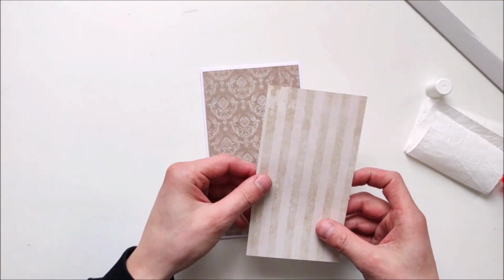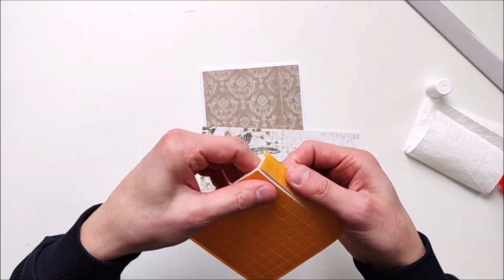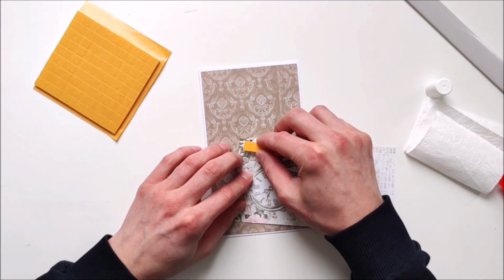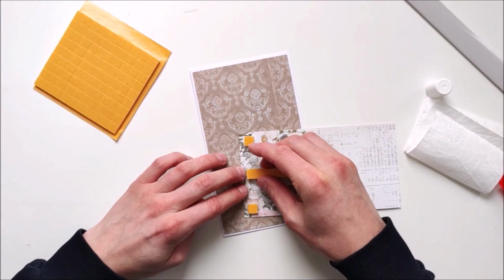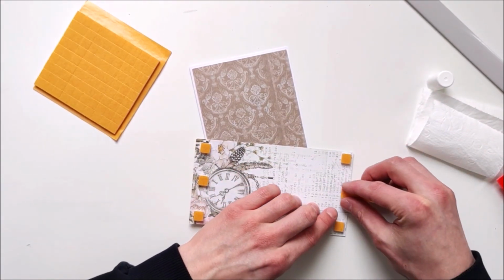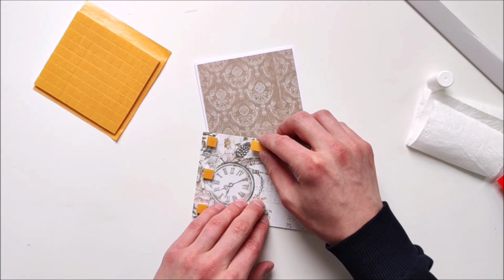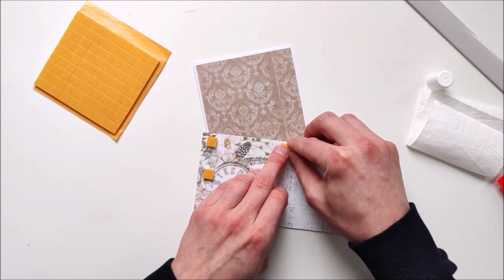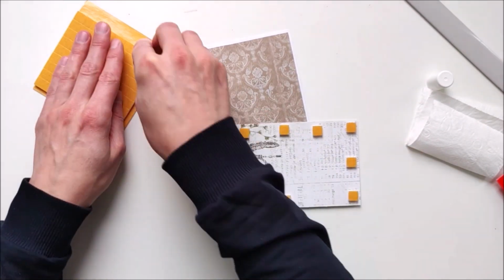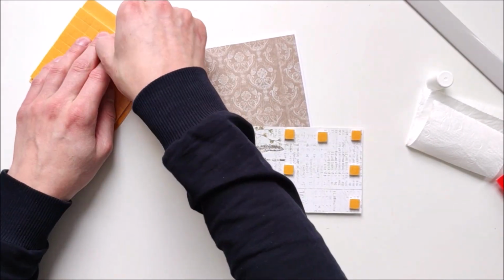And now we can glue another layer. So use 3 millimeters foam, first on the corners, one between, again on the corners, one between them, and then also 3 extra on the longer side.